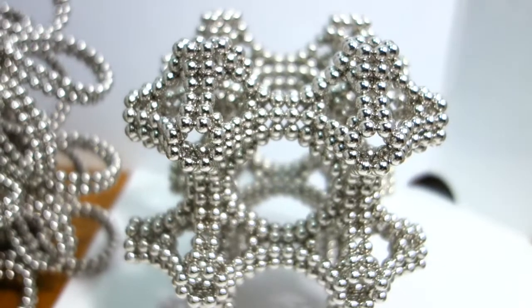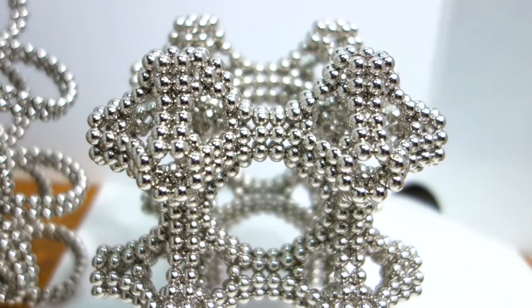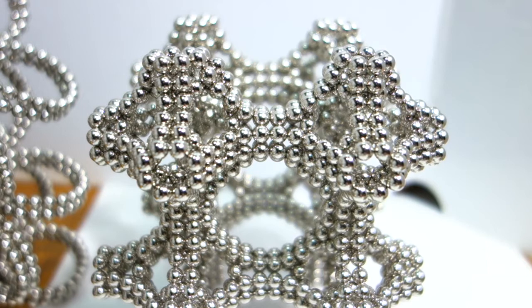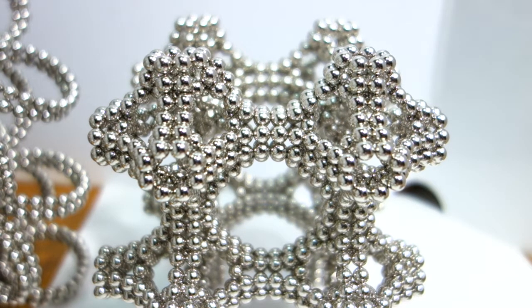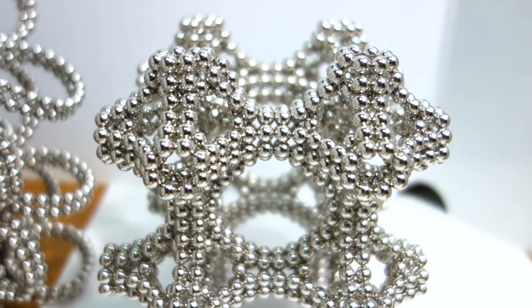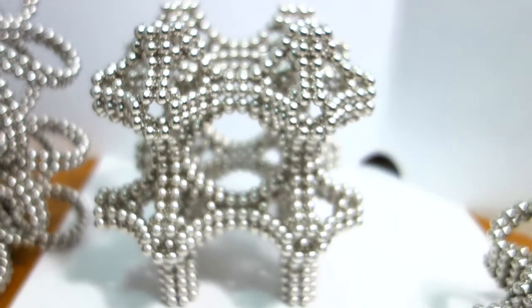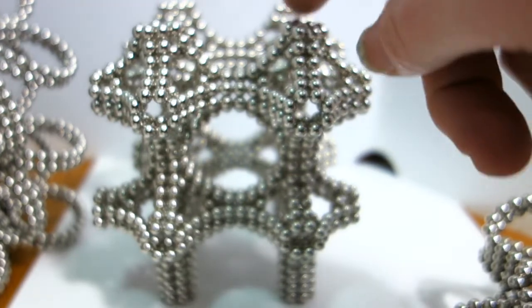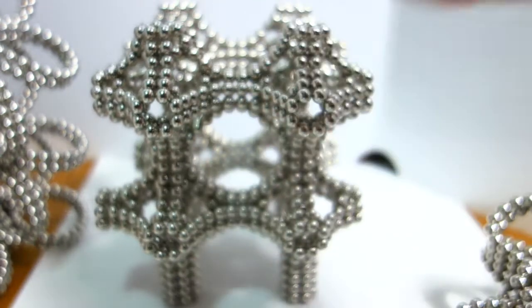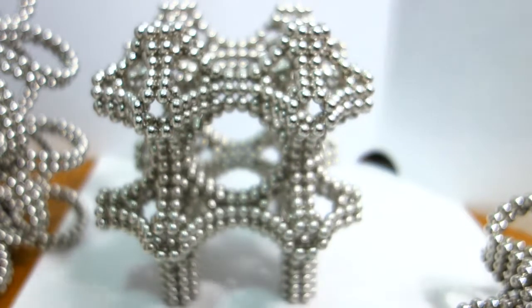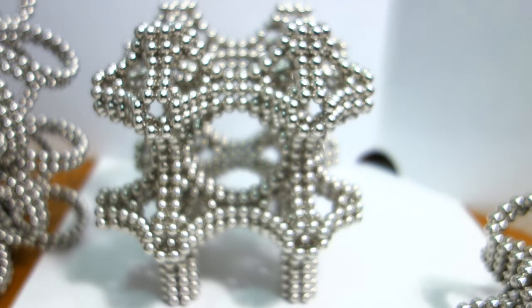I think the circles have to be 48 magnets round, something like that, because the diameter is controlled because there's four of these, so these ones have to be bigger. Okay.